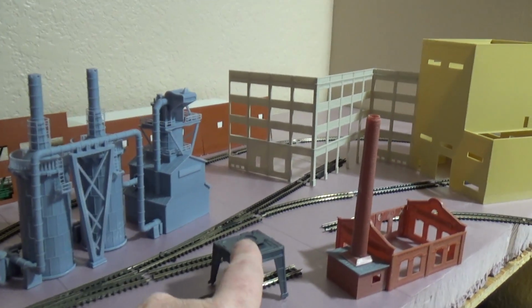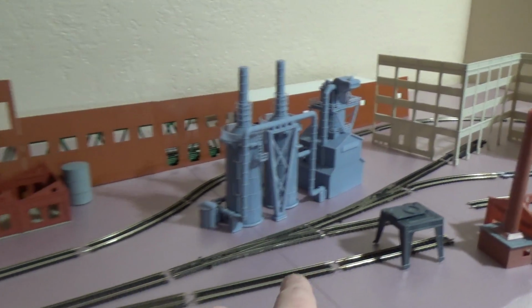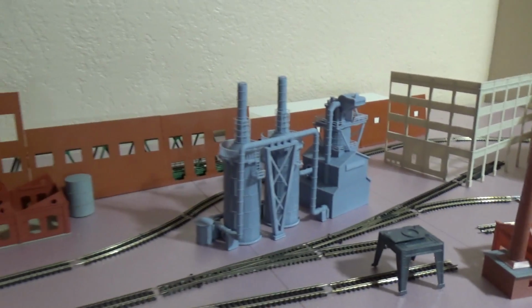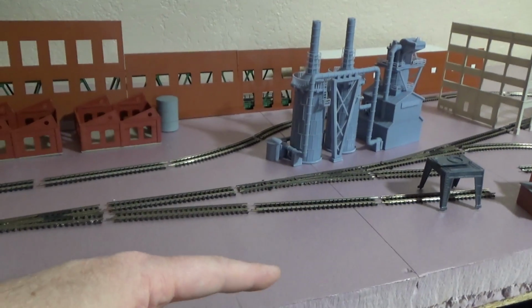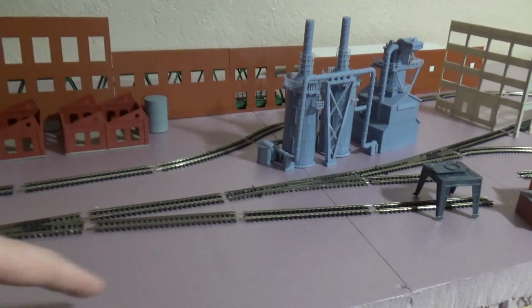So there will be a crane that runs right here that unloads stuff onto a barge that'll be right here in the water.